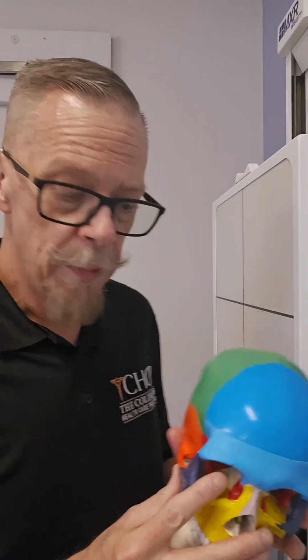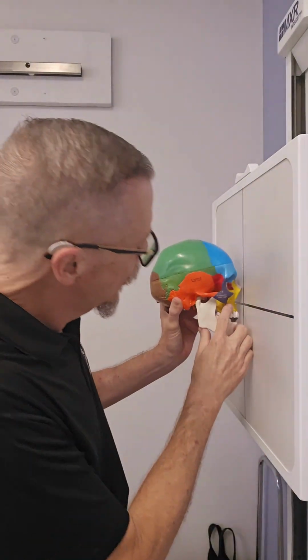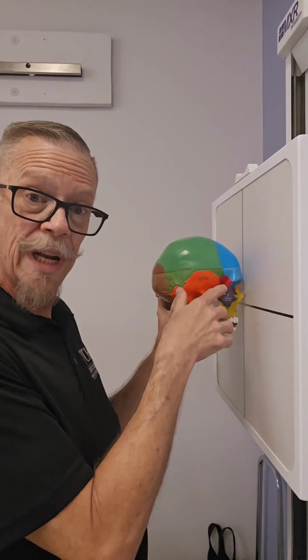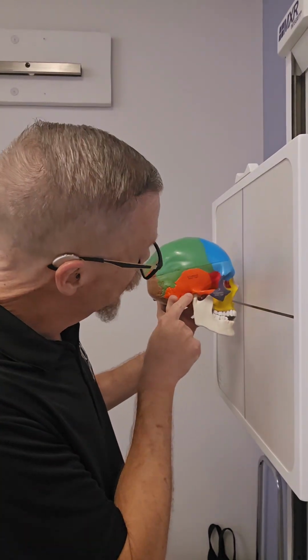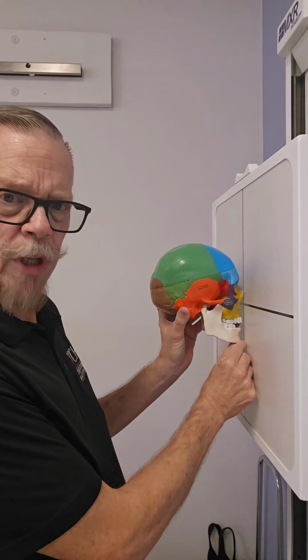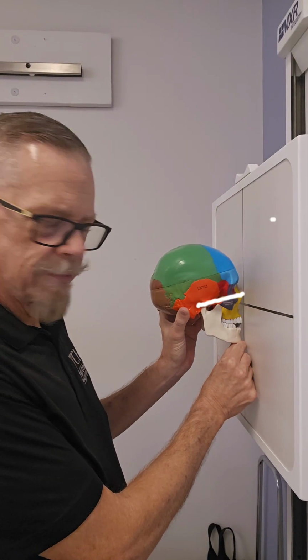The IOML is the infraorbital meatal line, which is the inferior part of the orbit. On a person, it's going to be right down here, the little bony structure. For that, we're not going to have as much flexion of the skull. We're going to have a little more extension. So we want from here to the inferior orbit. That one's going to look about like that.